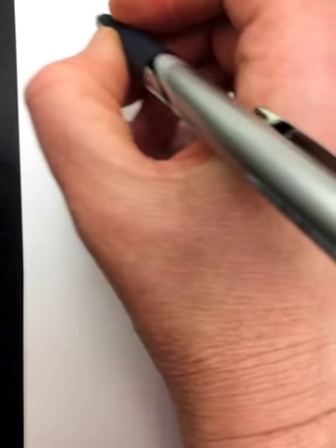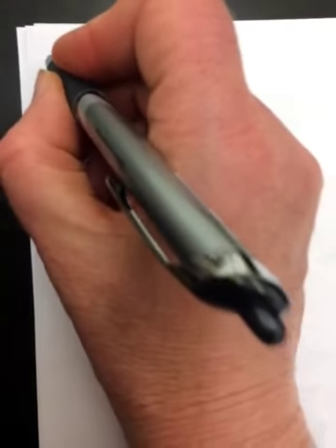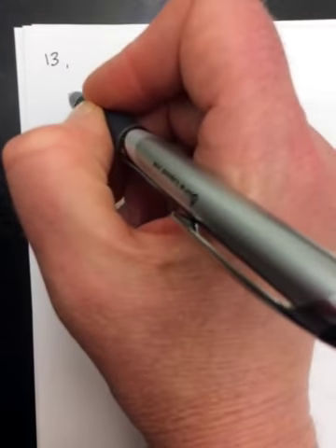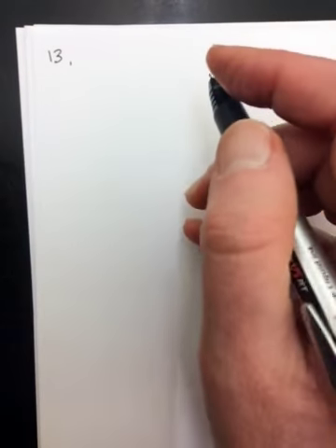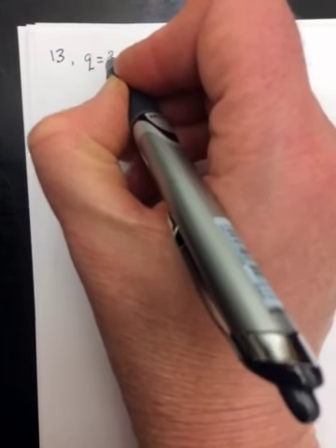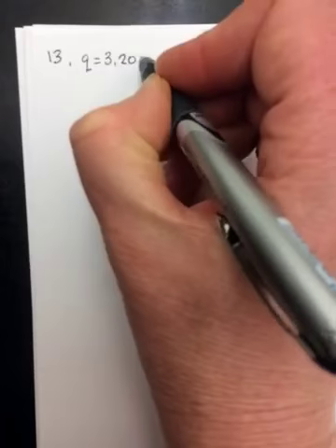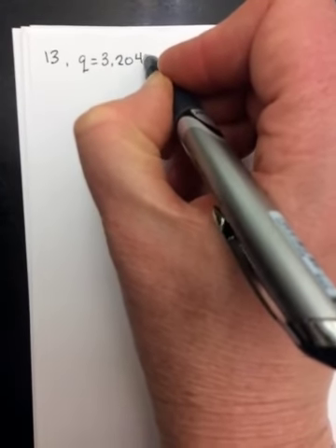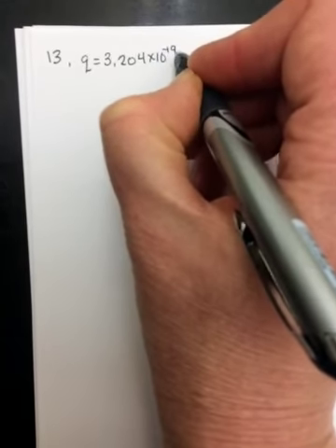Number 13, which is the last one I asked you to do for this set, says a mass spectrometer yields the following data for a beam of doubly ionized sodium atoms. Doubly ionized means Q is going to be 2 times 1.602, or 3.204 times 10 to the negative 19 coulombs.